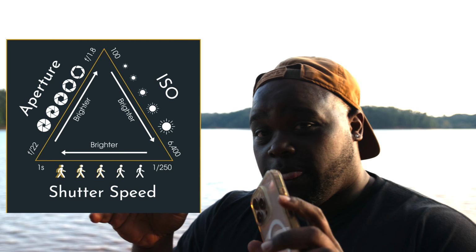So let's explain something simple, the exposure triangle. The exposure triangle consists of ISO, aperture, and your shutter speed. This is an equation. They're all baked into this one equation that equals a proper exposure, right? So if you change one value in that equation, one of the other values must go up or go down. So always keep that in mind.